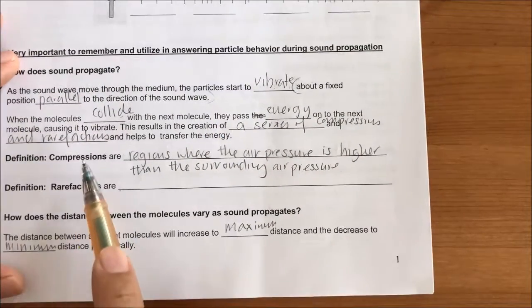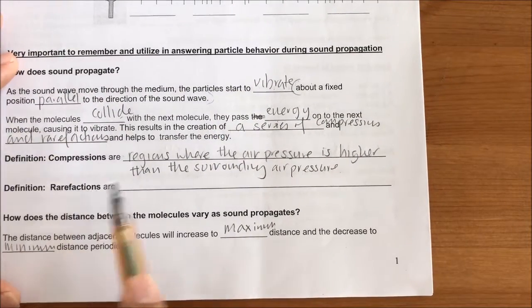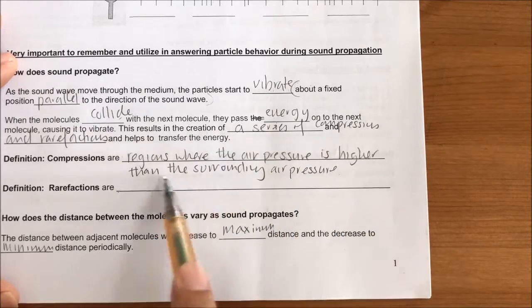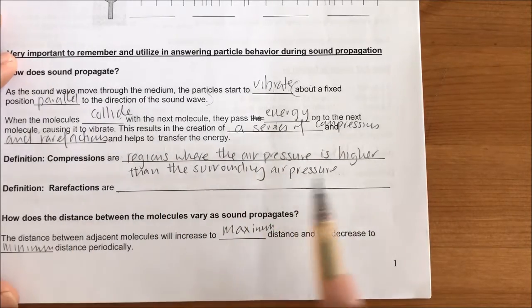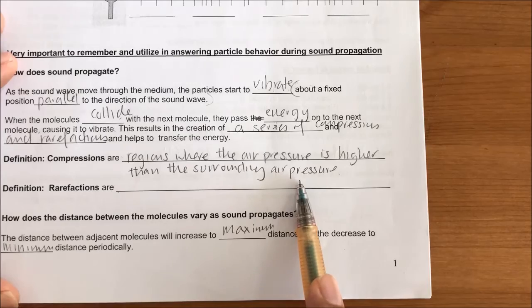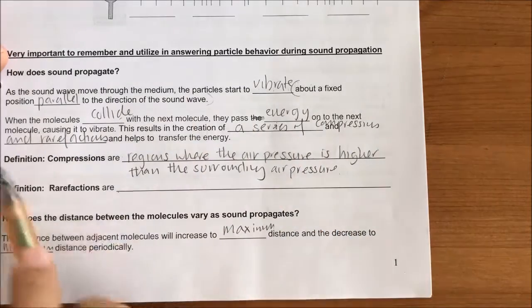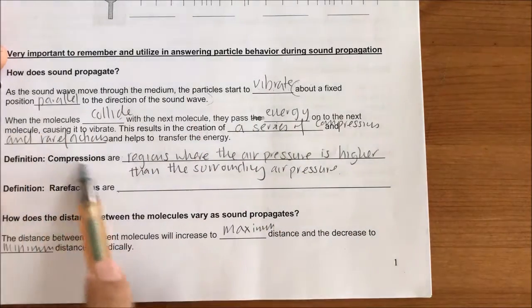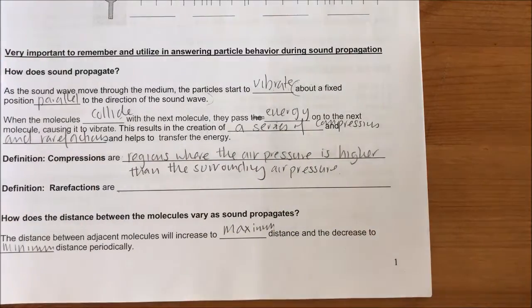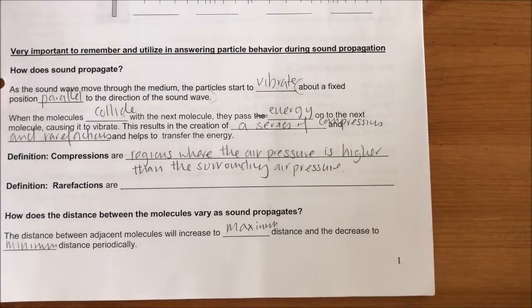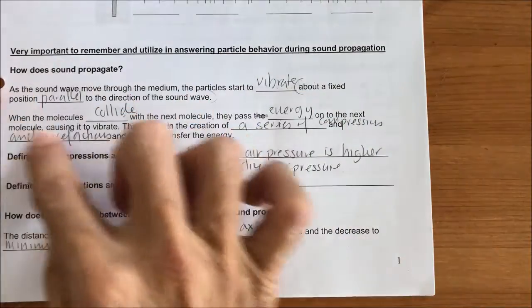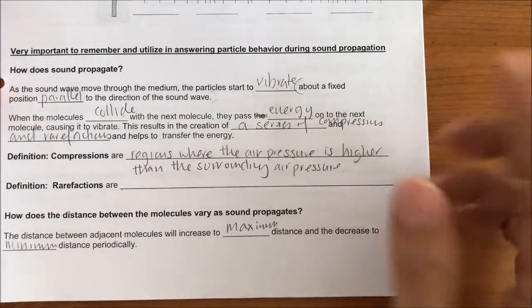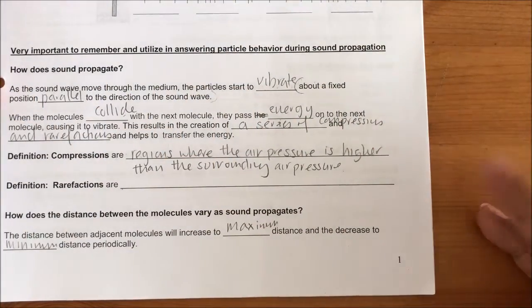And then know the definition of compression and rarefaction. Compression is a region where the air pressure is higher than the surrounding air pressure, whereas rarefaction is lower than the surrounding air pressure. So this is very useful. When they ask you to explain, it comes with all kinds of disguises, but the answer is always the same. So you'll be using this to describe how sound moves through air, water, or even solids, or whatever it may be.